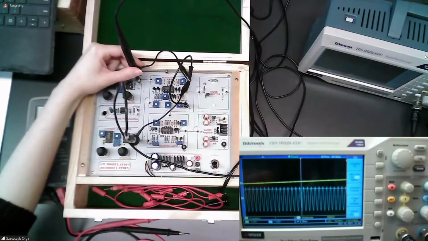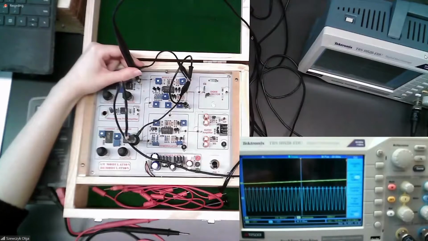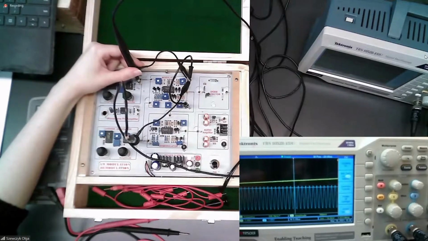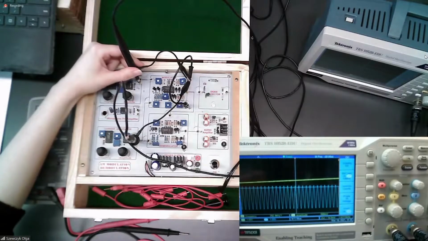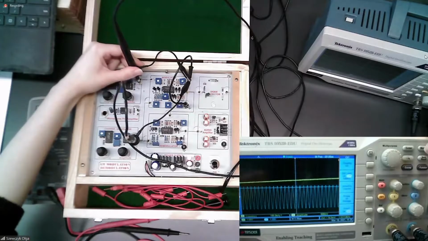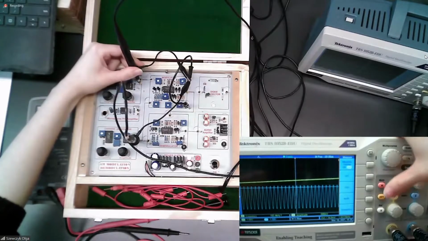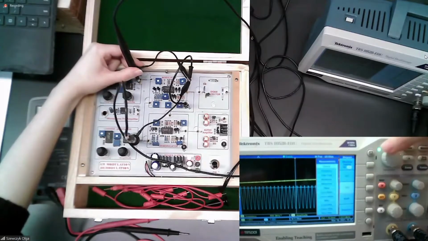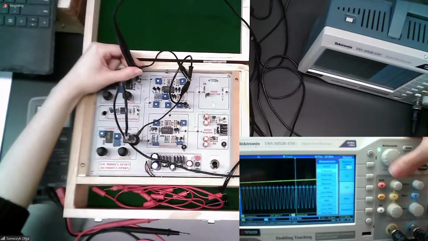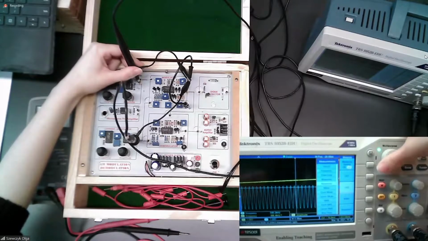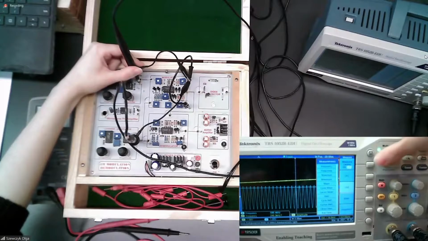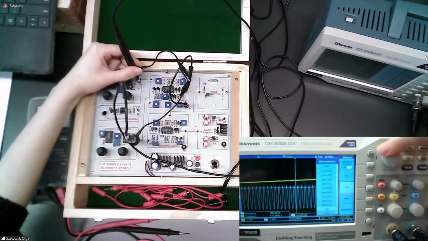measures. So again, we press the measure button. We choose channel 2, and we choose frequency. And we pick also the amplitude.